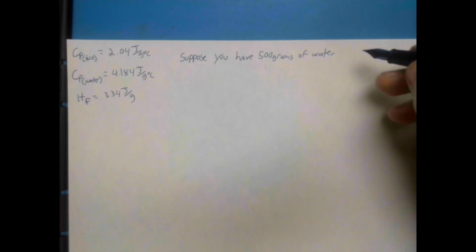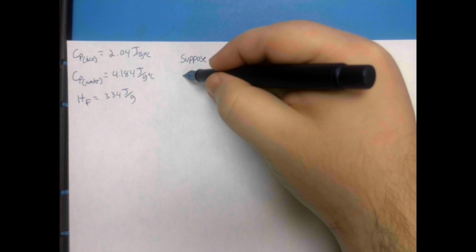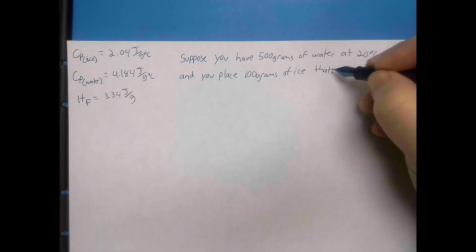Suppose you have 500 grams of water. So you have your water bottle at room temperature, 20 degrees Celsius. And you place 100 grams, so a lot of ice, 100 grams of ice that's at negative 10 degrees Celsius.